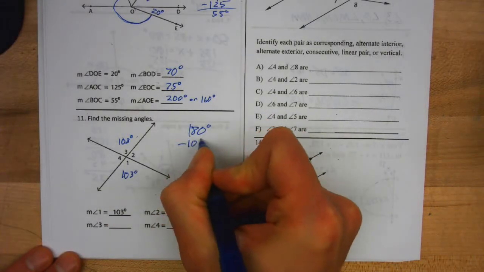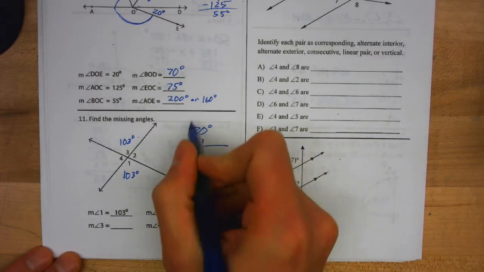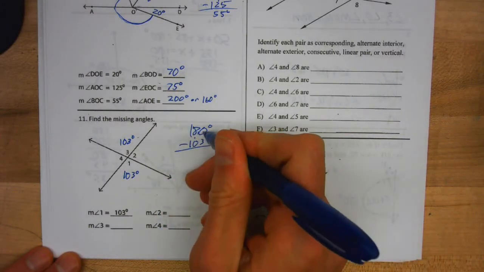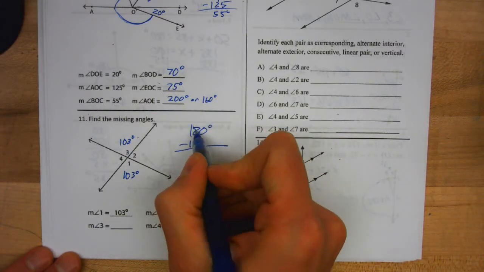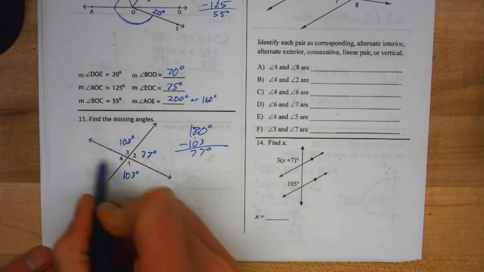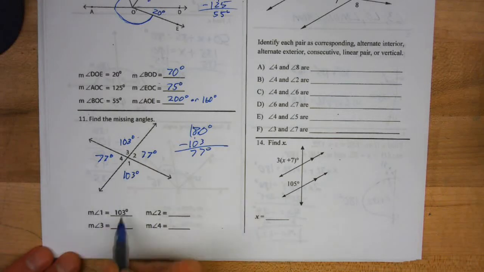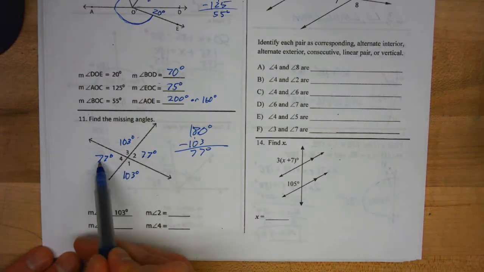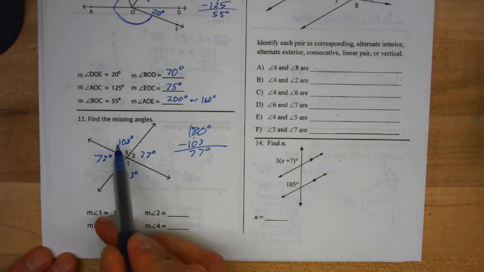subtract 103 from it. Okay, so that's 77 degrees. And if this is 77 degrees, then this must be 77 degrees because of the same reason. It's a vertical angle. So now that I have this done, I've got 1 and 3 are both the same.